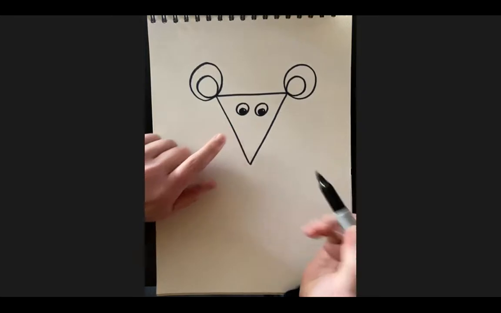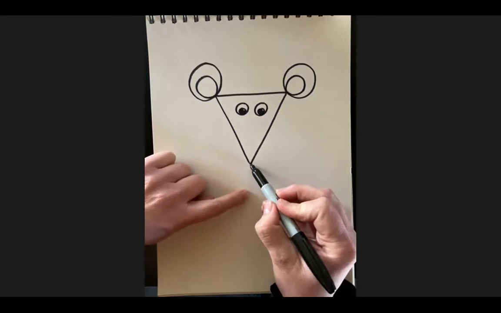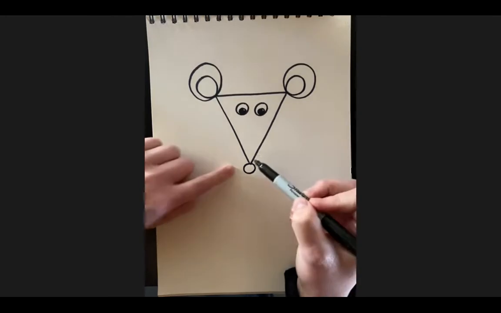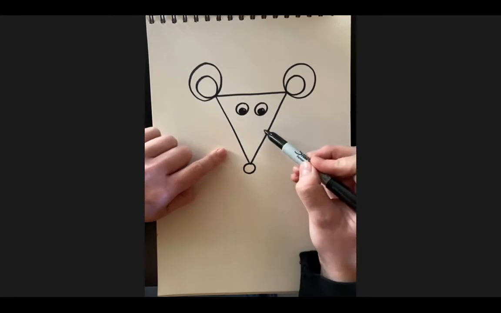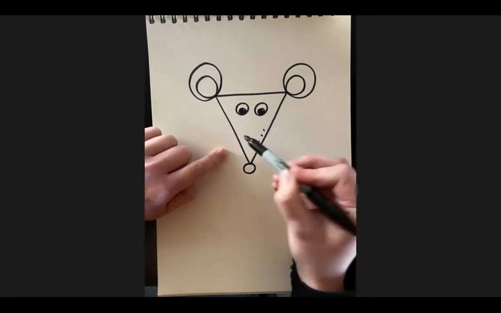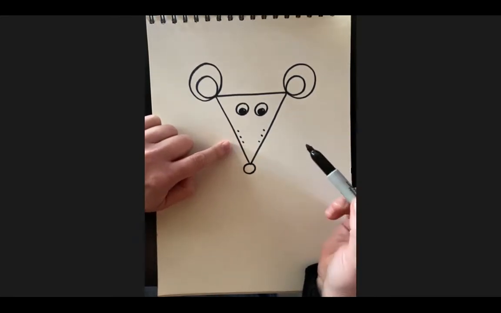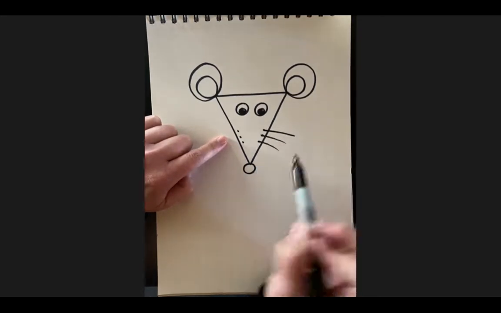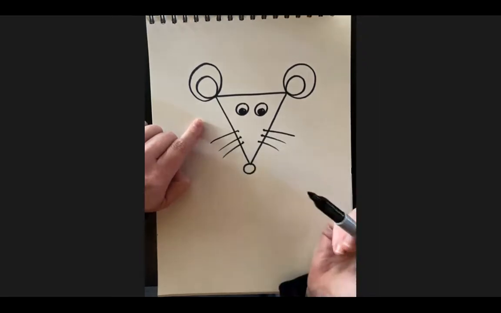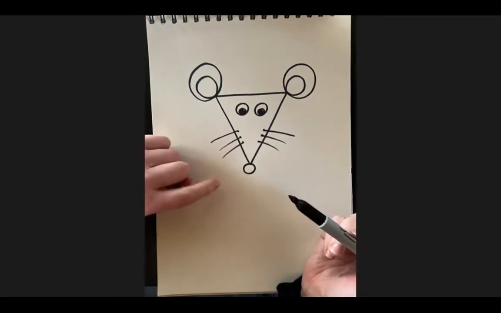Okay. All right, now we're going to go all the way down to the bottom and we're going to add that nose, which is another teeny tiny little circle at the bottom. I'm going to go right back up to the face. And now I'm going to add some whiskers. I'm going to add 3 little dots. 1, 2, 3, 1, 2, 3. That's going to be the beginning of my whiskers. Okay. Now whiskers are just a quick little line out, just like this. 1, 2, 3. So you can see we are using lines and shapes to create this very simple animal.